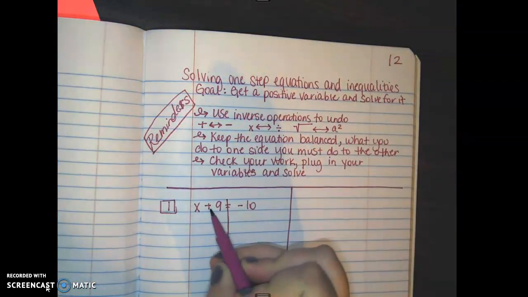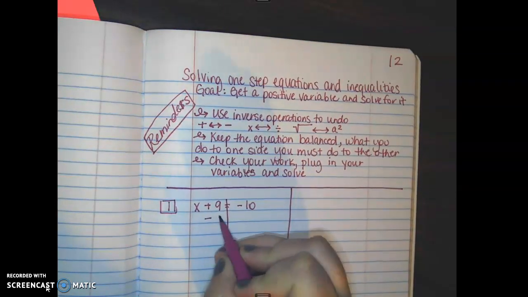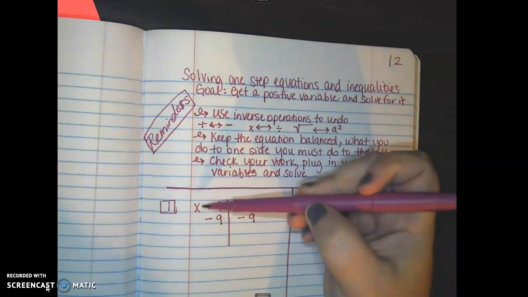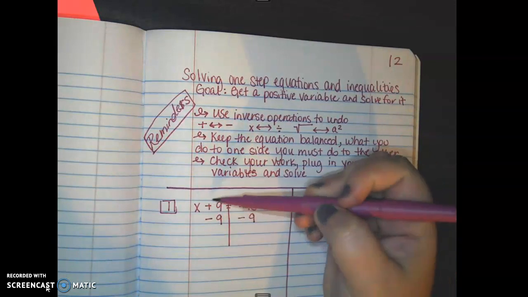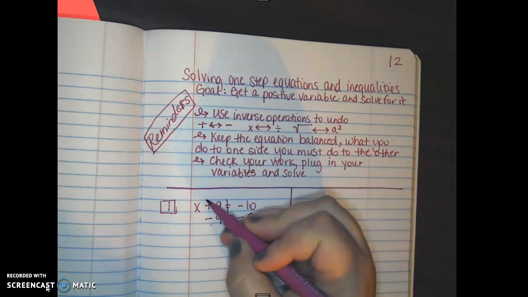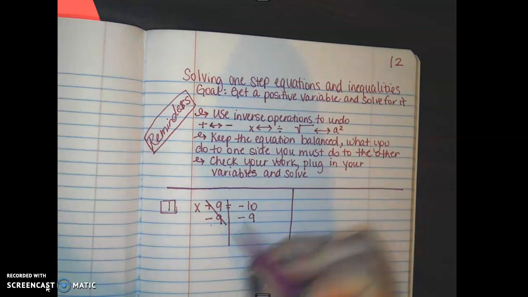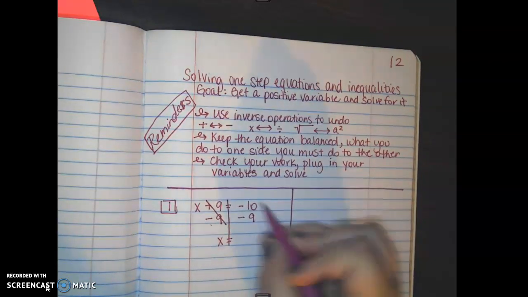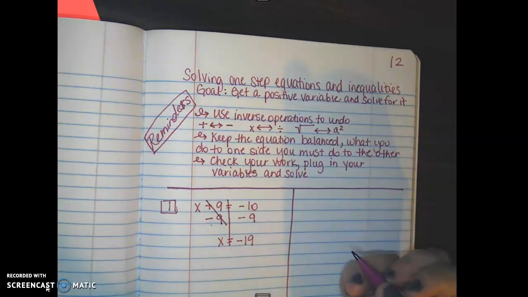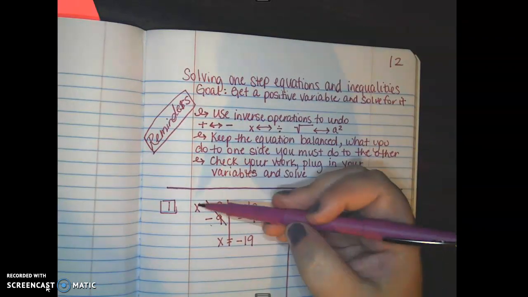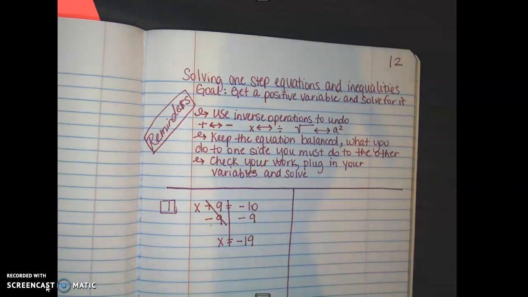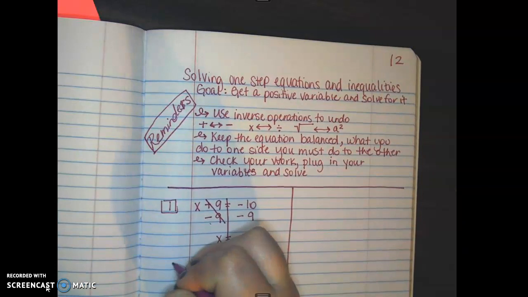And so the opposite of addition is subtraction. So I'm going to subtract this 9. And I'm going to do it to both sides. My goal is to get this variable by itself. So I want to get rid of anything that's with that variable. And right now, that plus 9 is with my variable. These cancel. 9 minus 9 is just 0, leaving me with just x. And negative 10 minus 9 is negative 19. Okay? Now we're going to check it in. We're going to plug it in. So negative 19 was my x. So negative 19 plus 9 does equal negative 10. So it is correct. Let's look at another example.